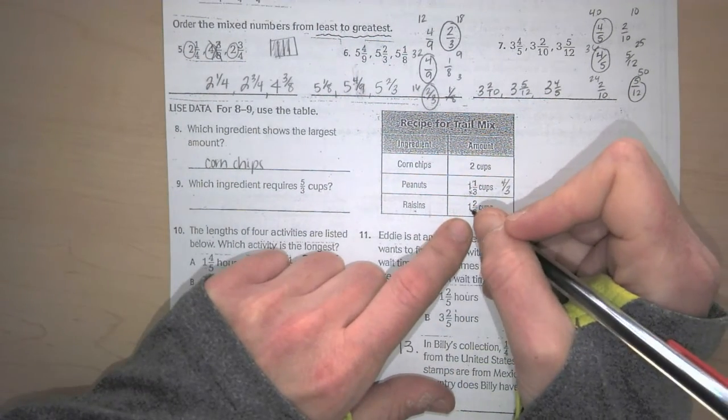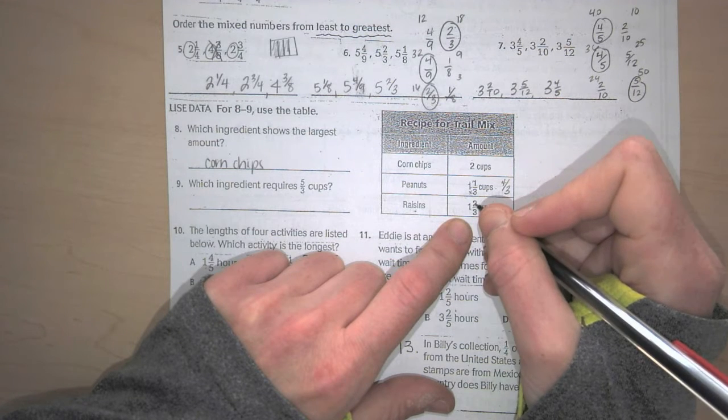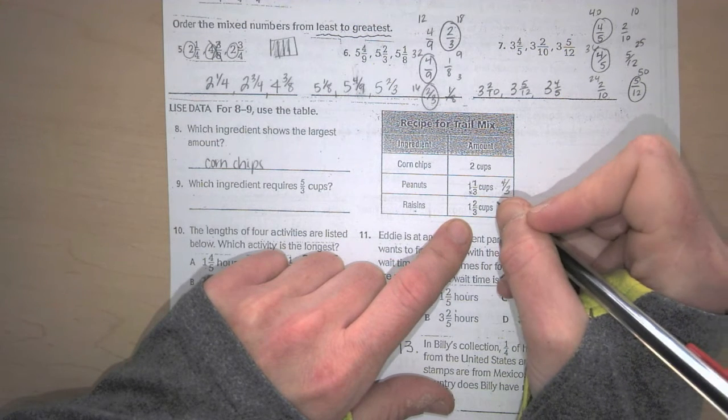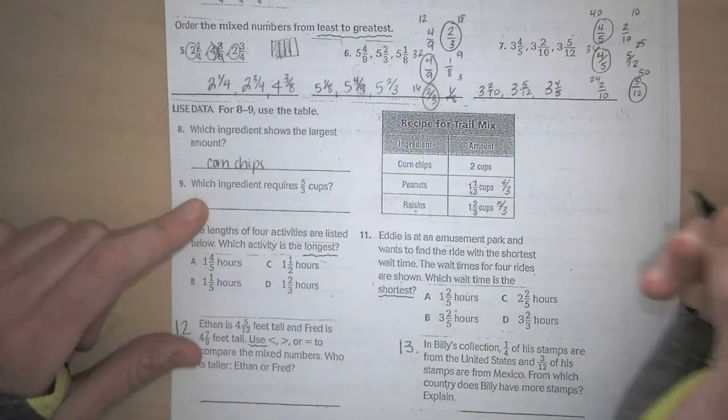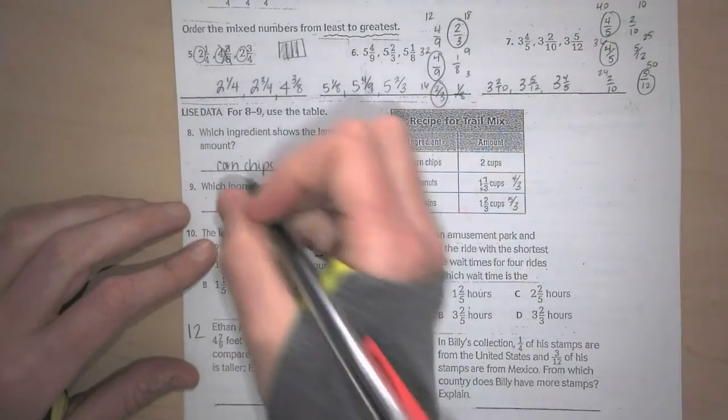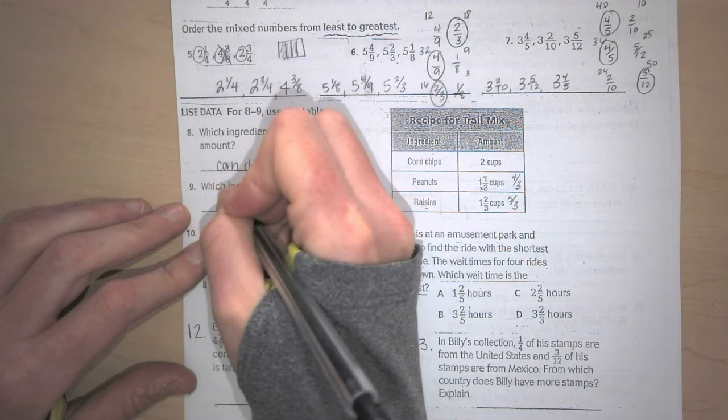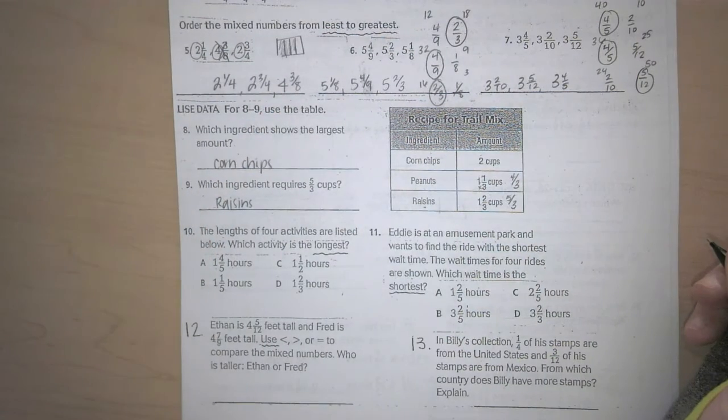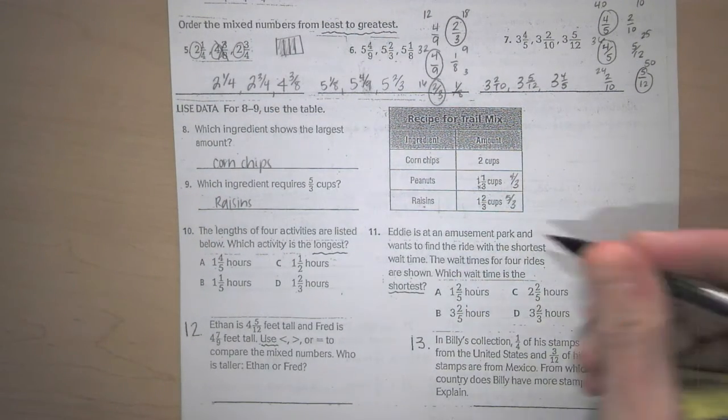I'm going to multiply 3 times 1 down here, which is 3, plus 2 is 5, keep the denominator the same, 5/3. So which ingredient requires 5/3 cups? Raisins. Okay, we're kind of going to skip those.